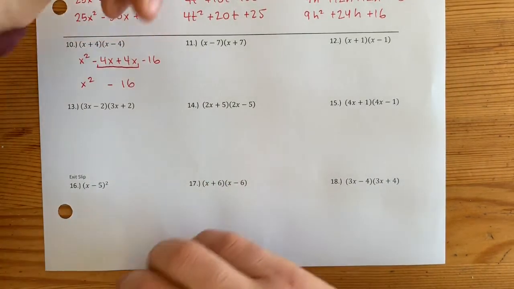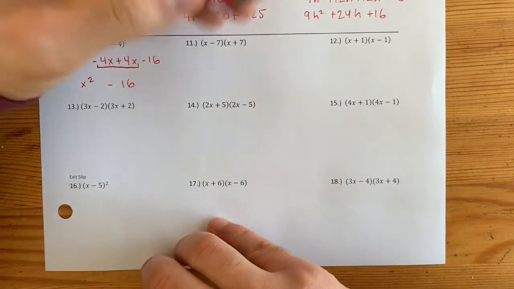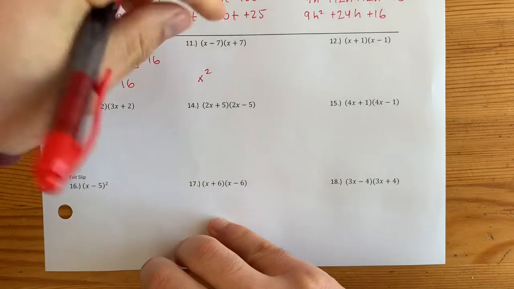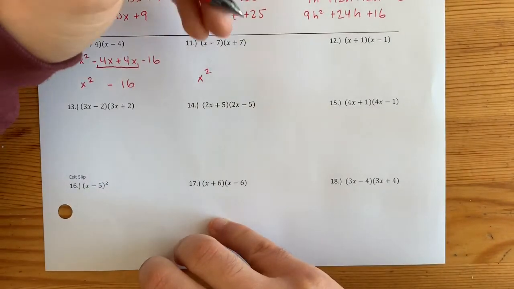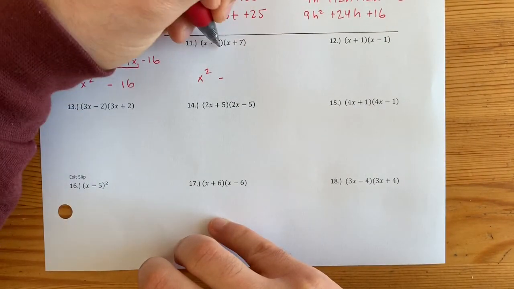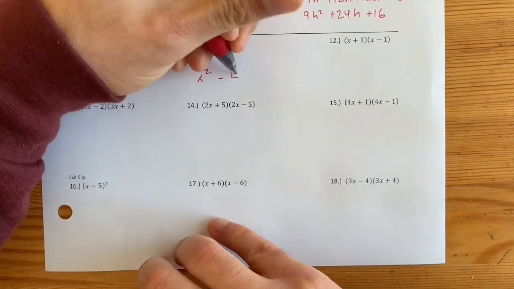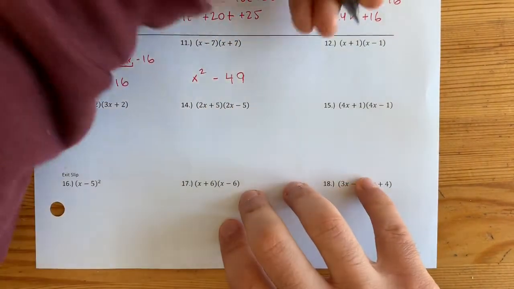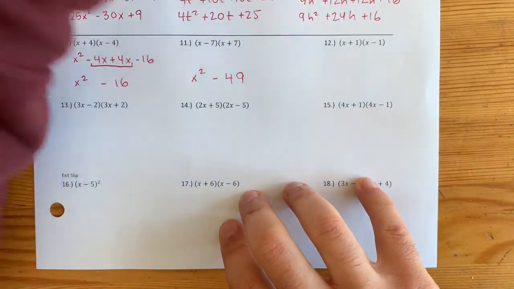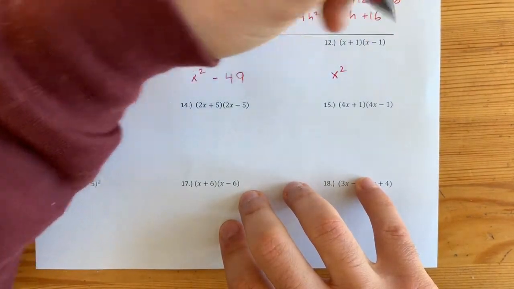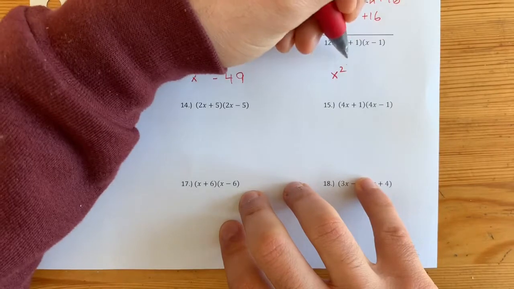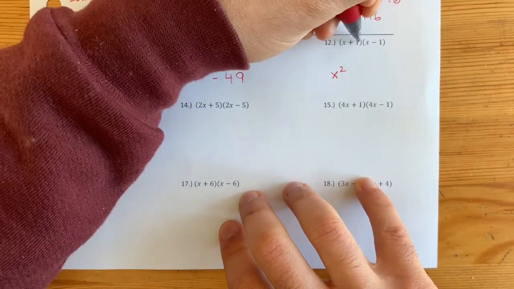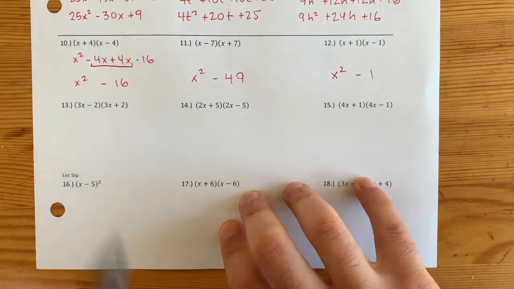So hopefully then we can just do that quickly here and just see that if one's minus, one's plus, it'll be x squared. The middle terms will cancel out and leave at the end negative 7 times positive 7 is negative 49. It's always negative here. And in this next one, we can do the same idea. One's plus, one's minus. So it's x squared. Cancel the middle terms out. They'll make 0. And then positive 1 times negative 1 is negative 1.